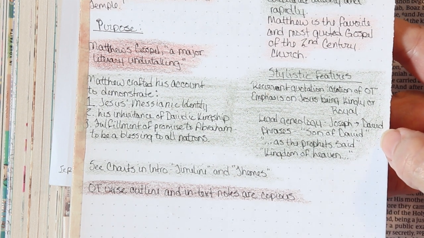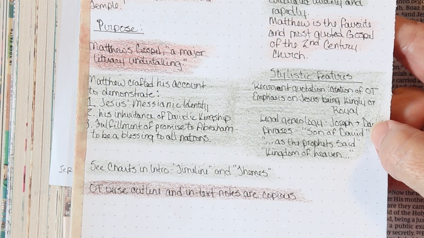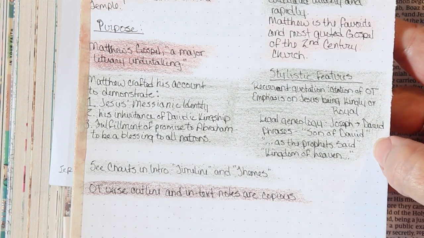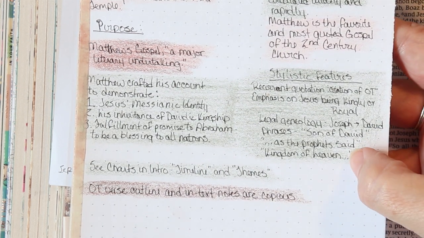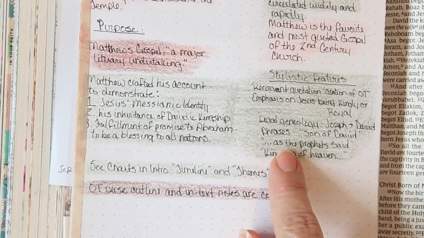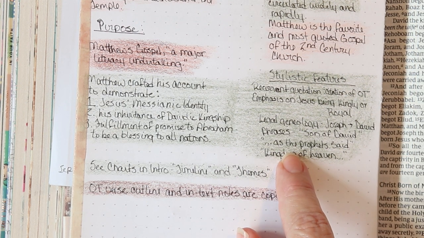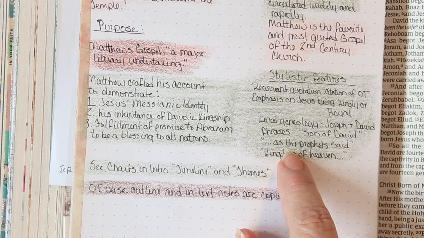And then phrases that are used over and over in the book of Matthew in a distinct way: Son of David, as the prophet said, and the kingdom of heaven. These are all factors that really point to the idea that Matthew was writing primarily to the Jews. He wanted to show that Jesus was the fulfillment of what the Jews already believed about God.